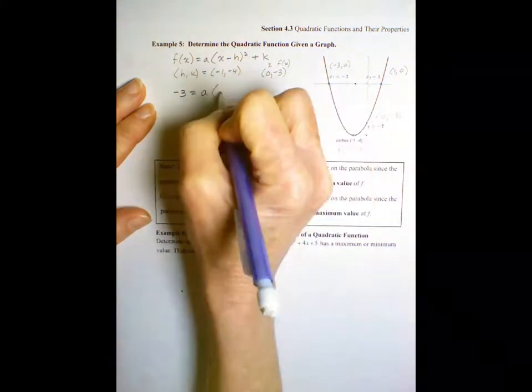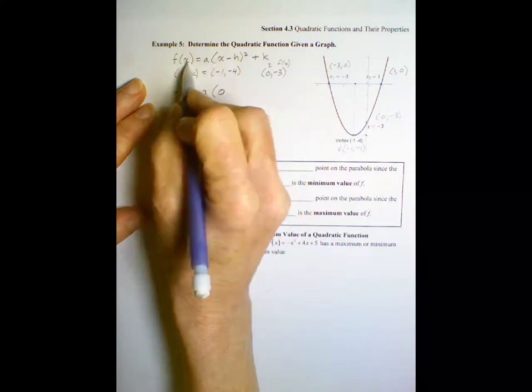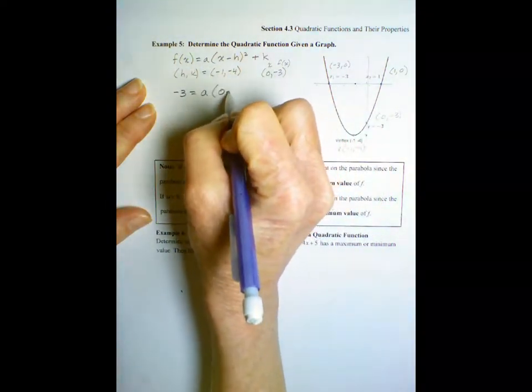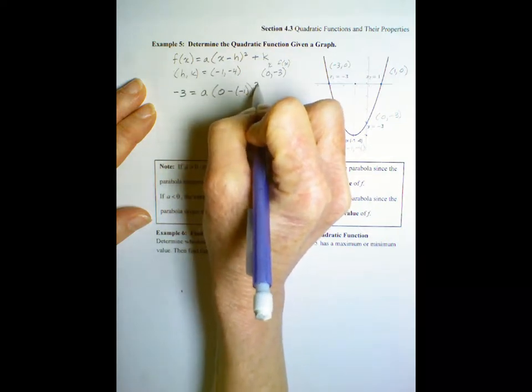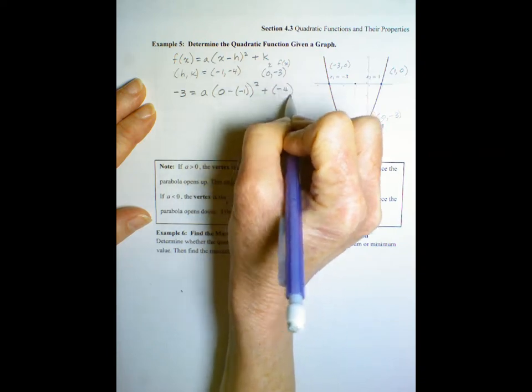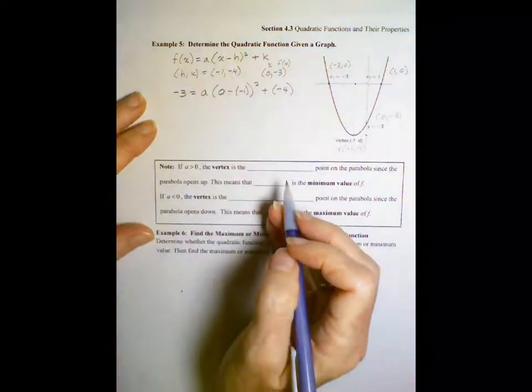So if I substitute -3 for f of x, I don't know what a is. I know that 0 is on the graph, this point 0, -3. And then it says minus h, my h is -1. That gets squared, and then I add -4. And I'm doing this so I can find a, then I'll go back and write the function.